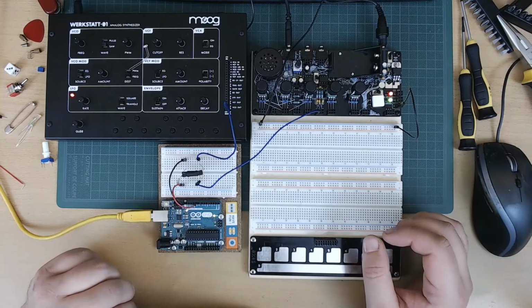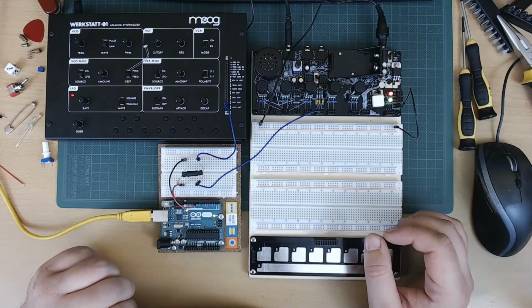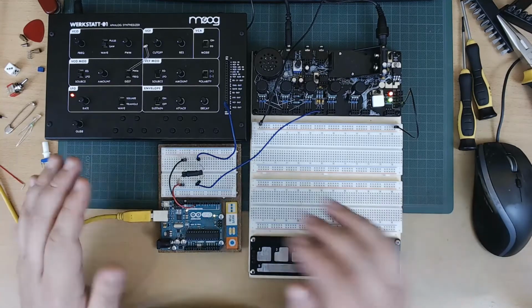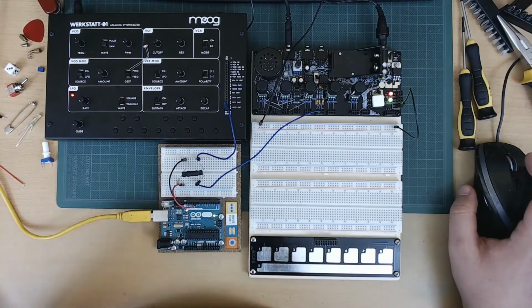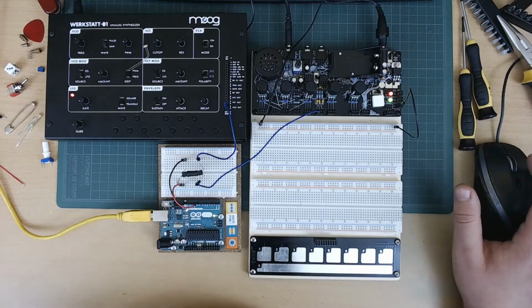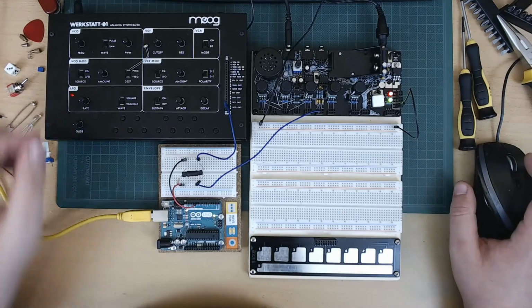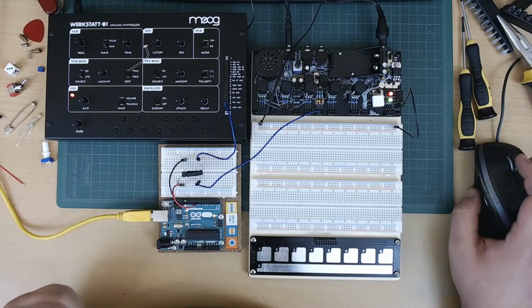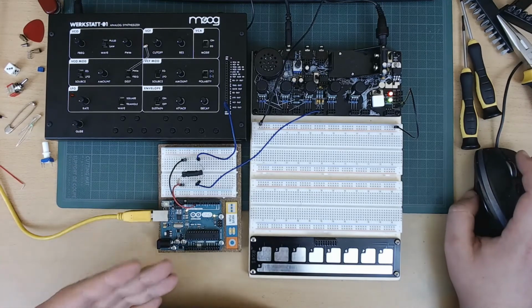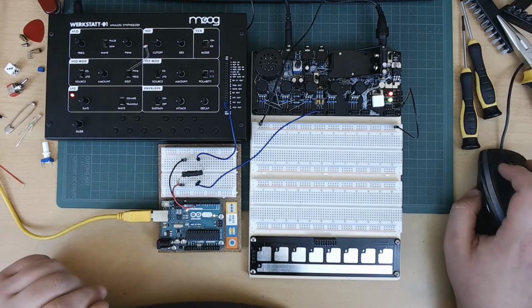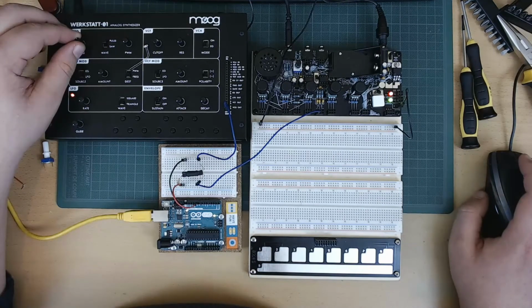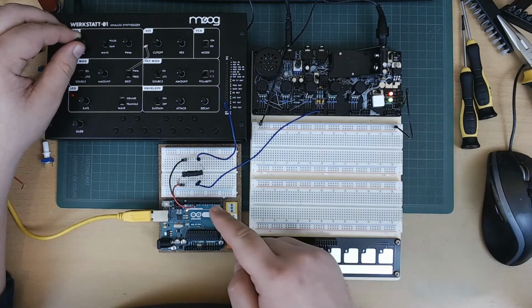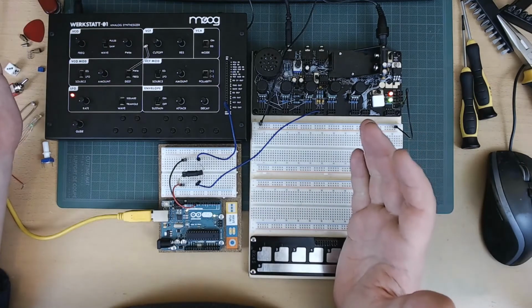You can hear that the volume is changing even if I'm not cupping the light dependent resistor anymore. So now I've got an Arduino controlled volume control of my audio, and I can start doing other things with it. Now that I have this in place, I've got my hands free to do something else.